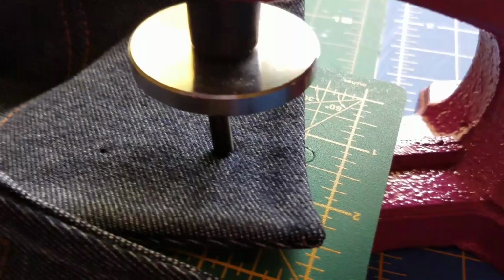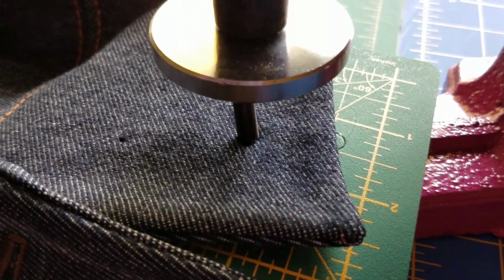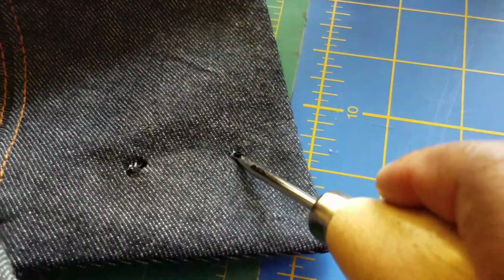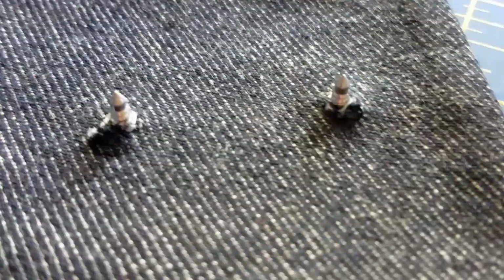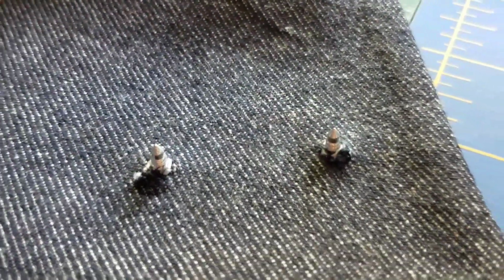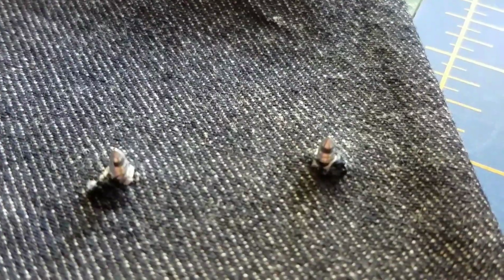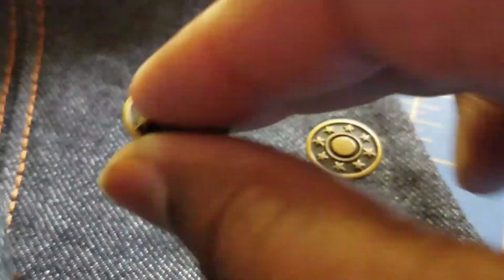And as you can see here, I put the skirt on top and put the rivet, the punch through there. And I had to use my awl to finish punching it through. And then there it is through the back. Those are the back posts. And I'm going to put the buttons on top of that. So as you can see here, I'm just putting the buttons on top.